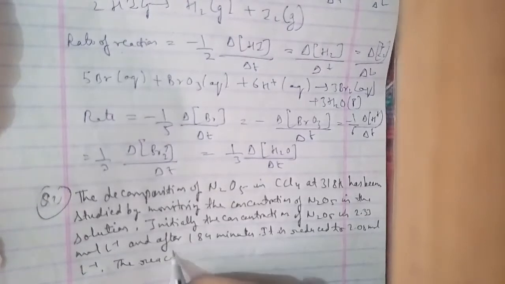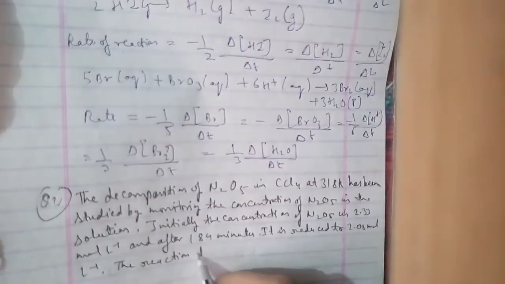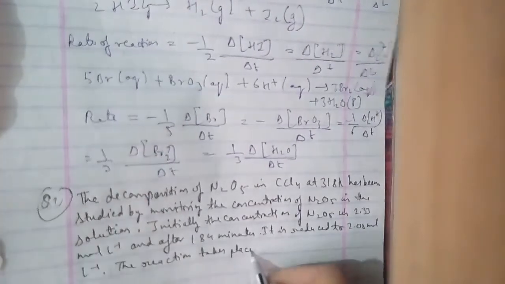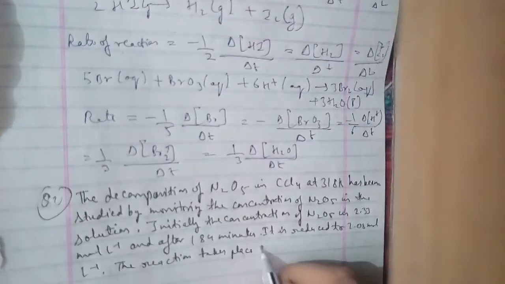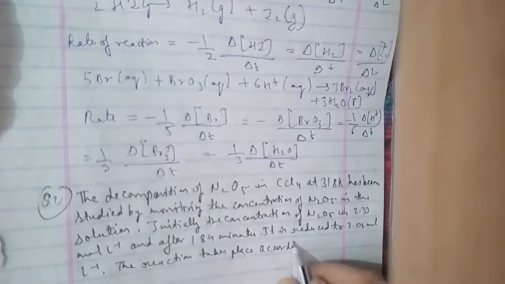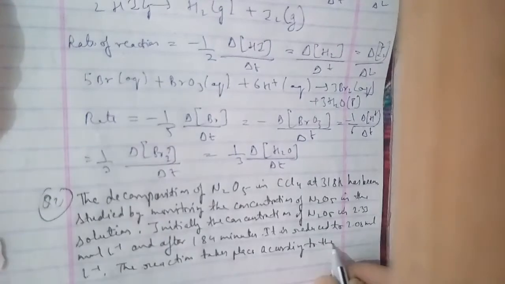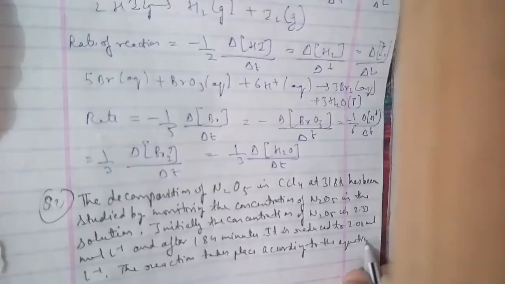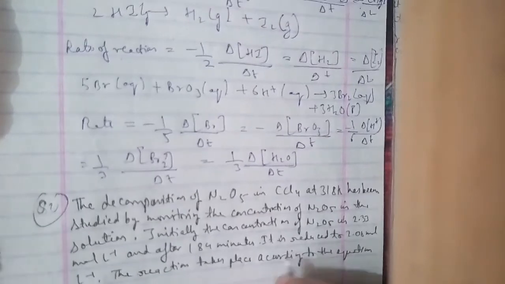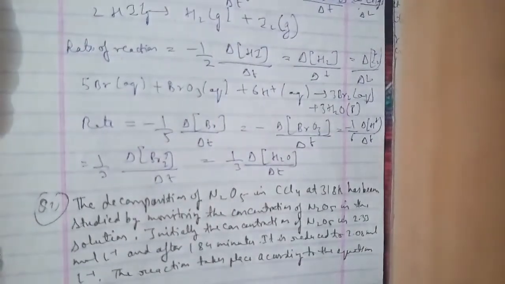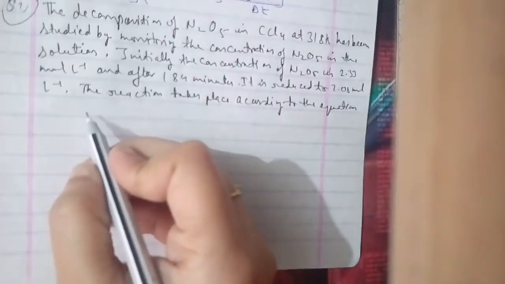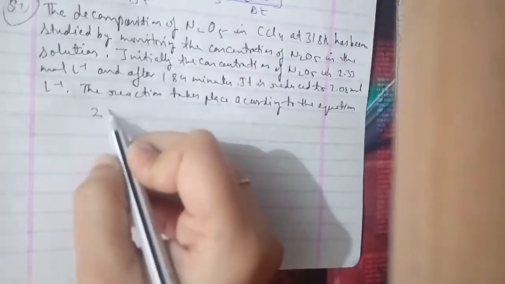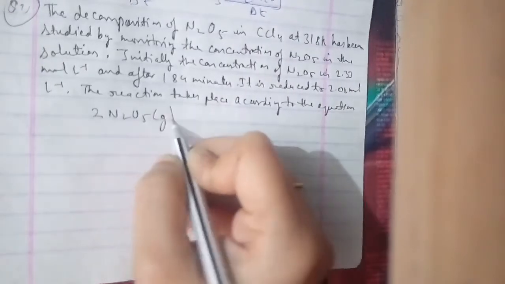The reaction takes place according to the equation we have as follows. For the solution, first we discuss the equation: 2N2O5 gas gives 4NO2 gas plus O2 gas here.